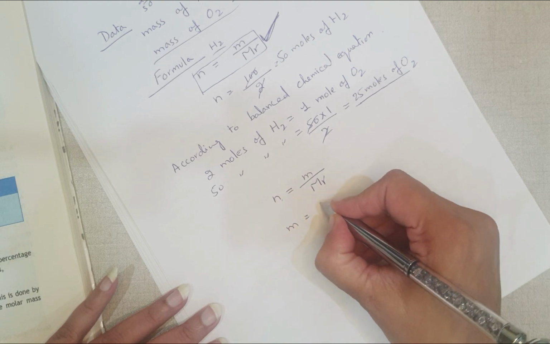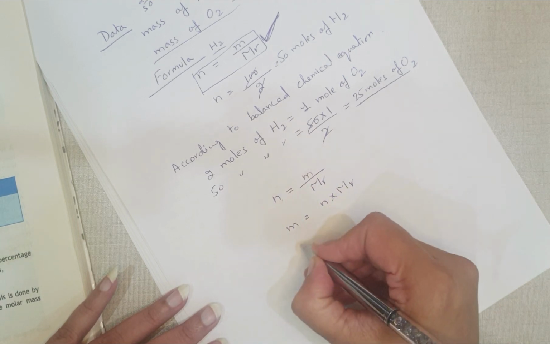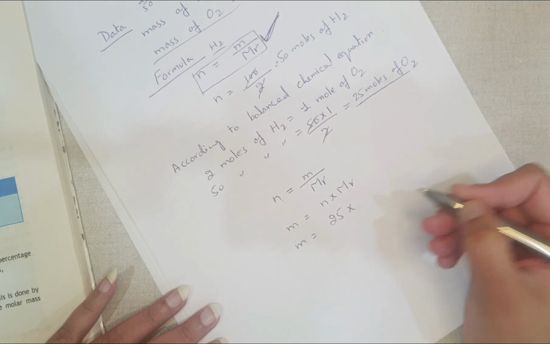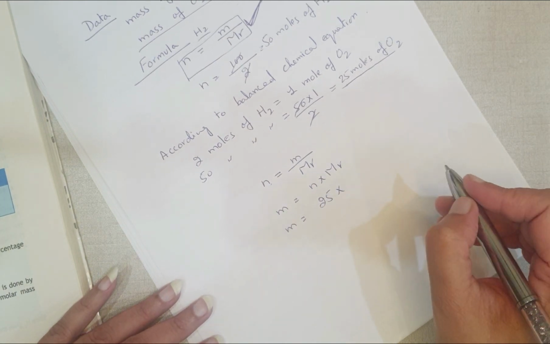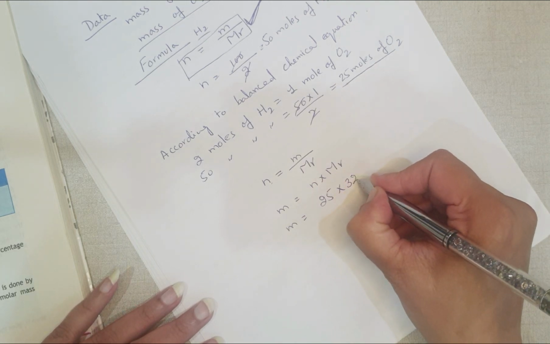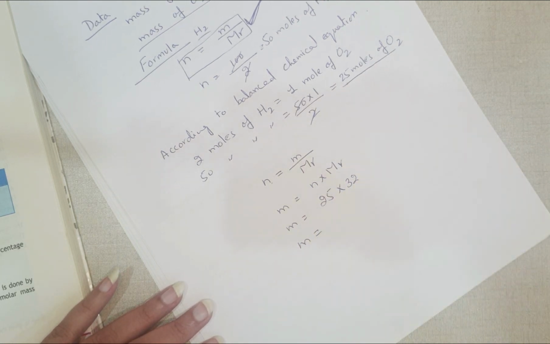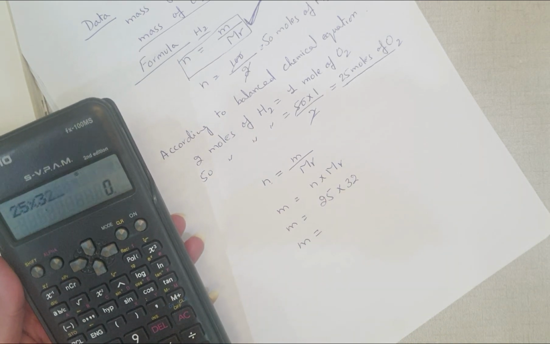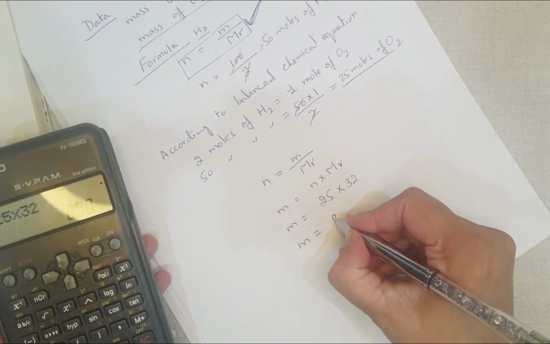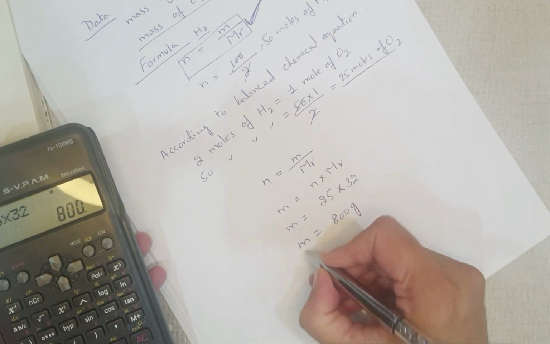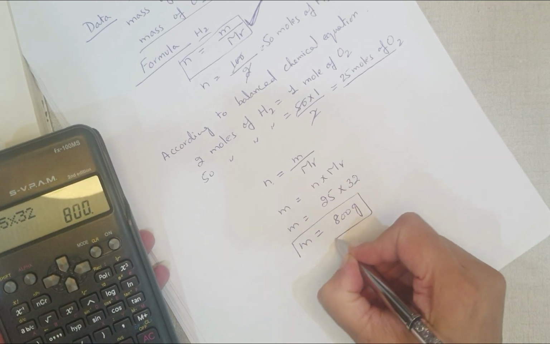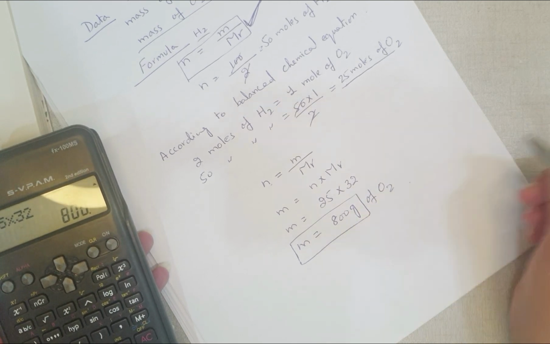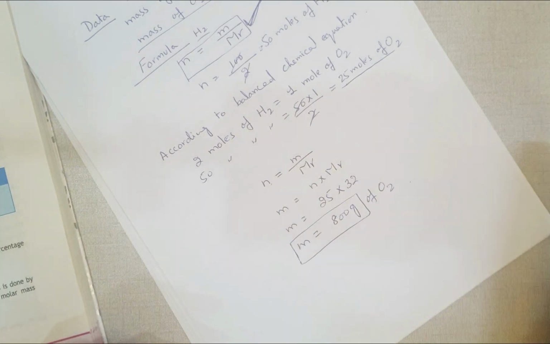So m is equal to n into molar mass, and the mass is equal to n, which is 25, times the molar mass of oxygen, which you should remember now at this level, that is 32 grams. So the mass of oxygen will be 25 into 32, that is 800 grams. So this is our answer. We require 800 grams of oxygen to burn 100 grams of hydrogen completely.